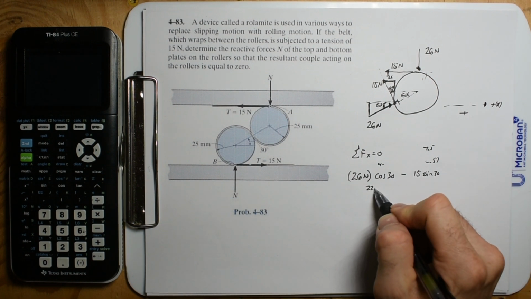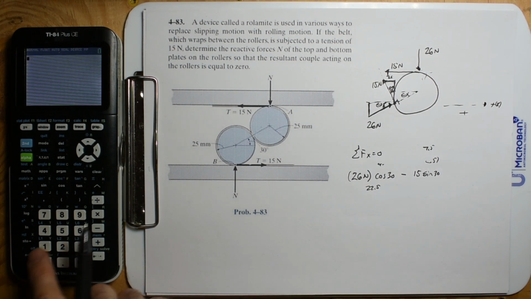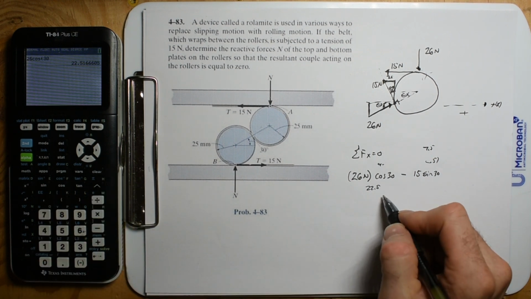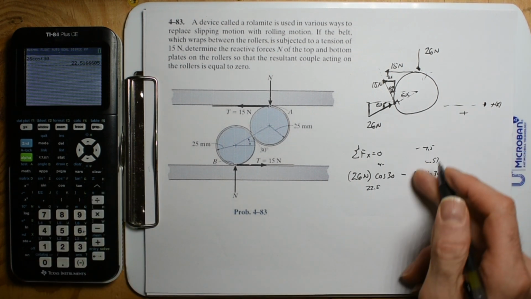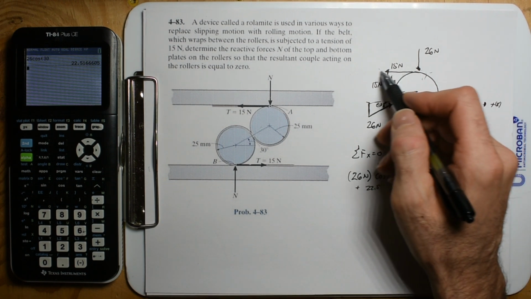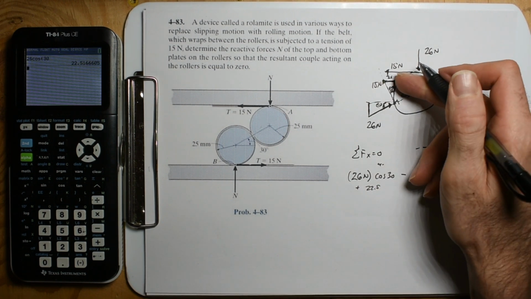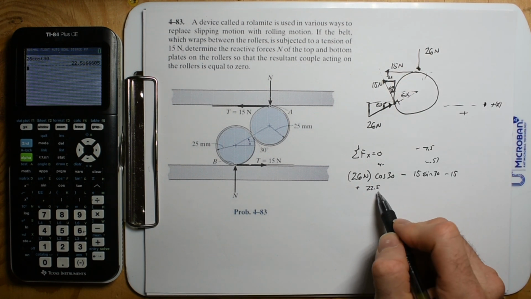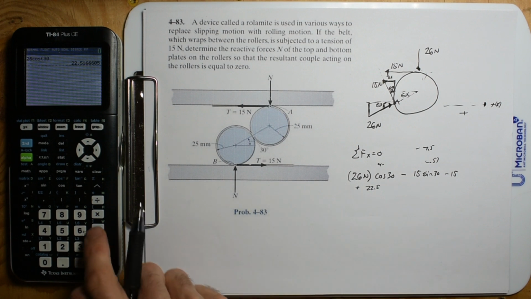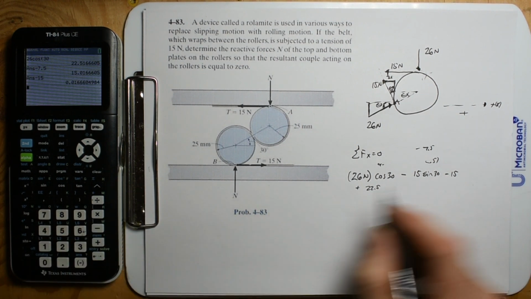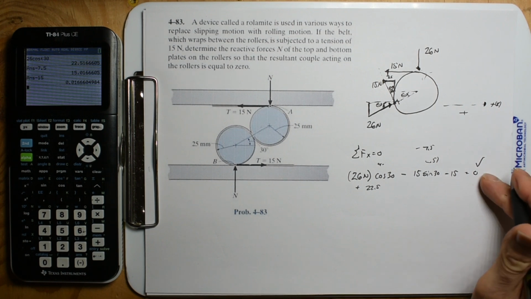This is going to be that 22.5. 26 cosine 30, and this is going to be a negative, so we have a positive 22.5 minus 7.5, minus 15, and we're done. So 22.5 minus 7.5, and that minus 15. Cool. So that's 0. So we do have a check on reality there.